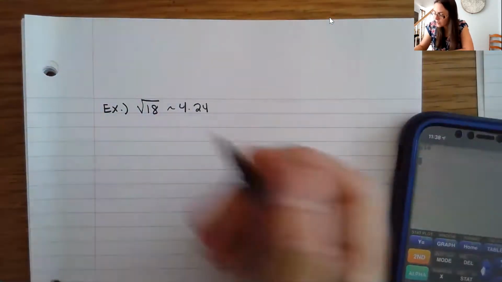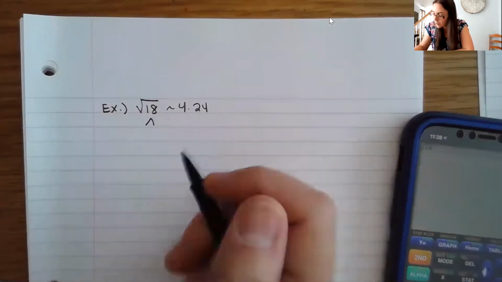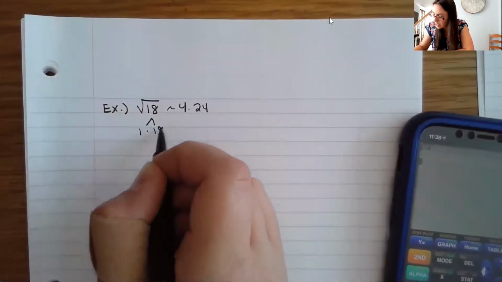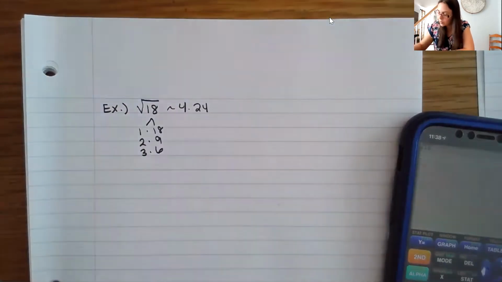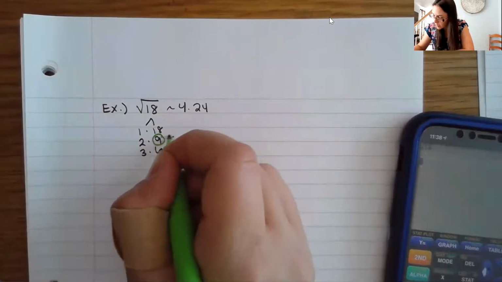Now, what we can do is see if we can break this down. If I think about my factors for 18, it's 1 times 18, 2 times 9, 3 times 6, and I do see that I have a perfect square right here.